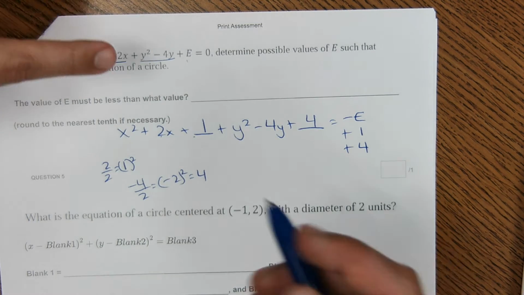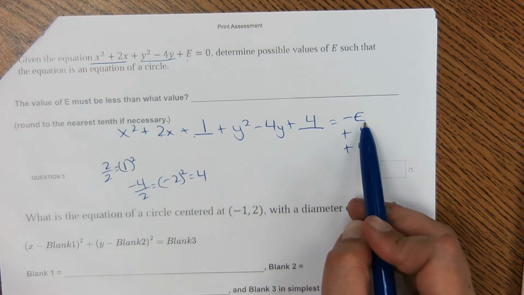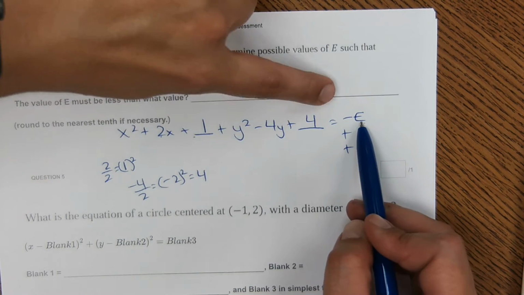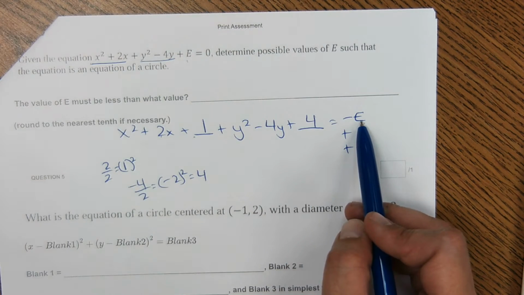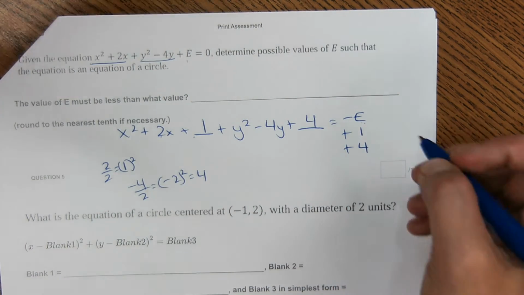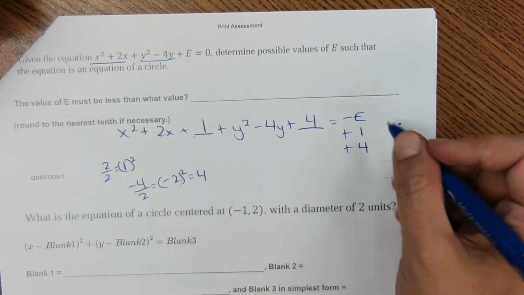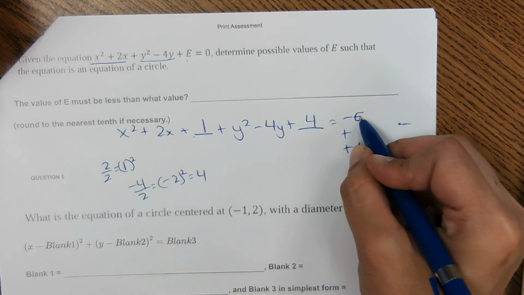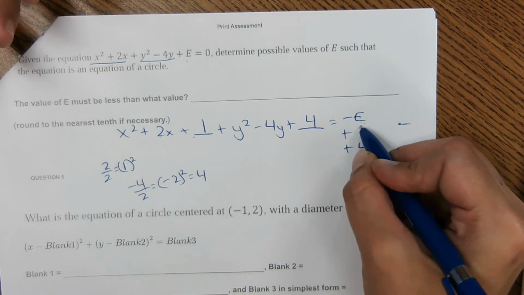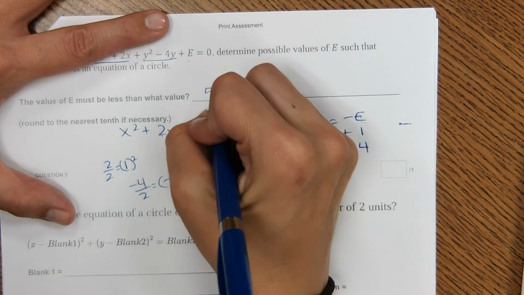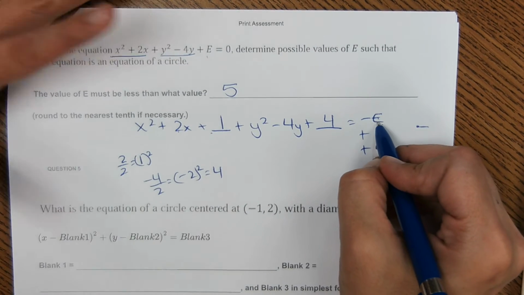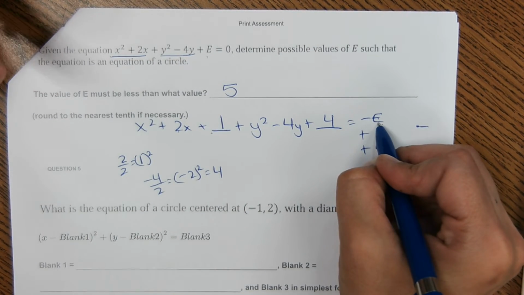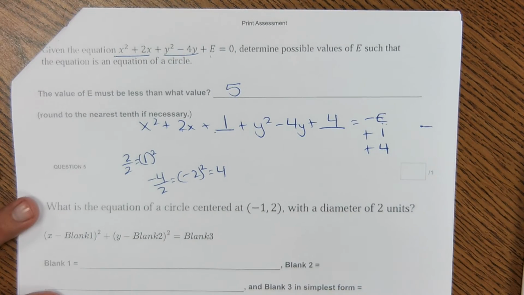And now looking at this, it wants to know what the value of E is. Well, E, as you know, is the radius squared. It can't be 0, because otherwise you wouldn't even have a circle, you just have a center, right? And it can't be negative, because distance is always positive. So E has to be less than 5 for it to even make a circle. So 1 plus 4 is 5. E has to be less than 5 for this to be a positive number, which makes a circle.